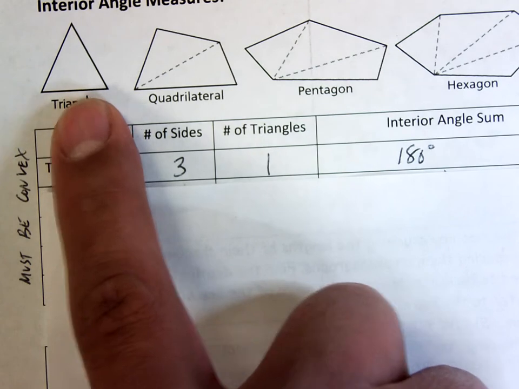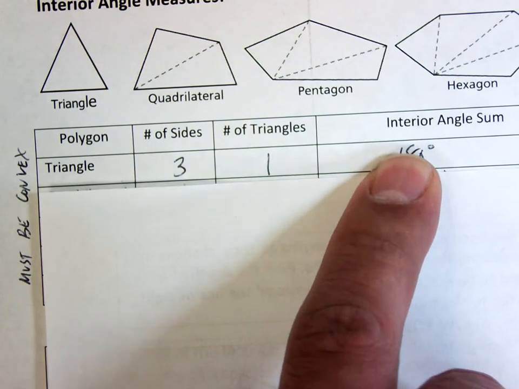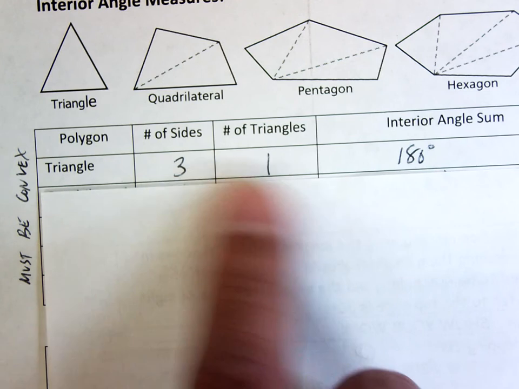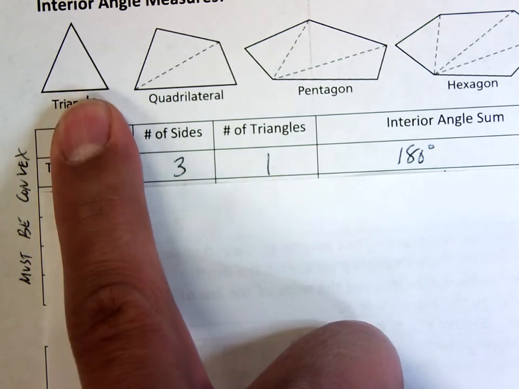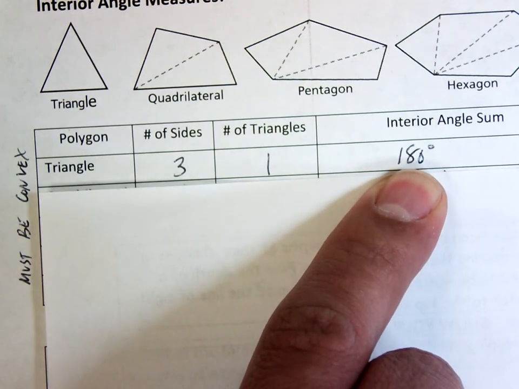there is only one triangle that I'm pointing at. And we should know by now that if I add up all the angles of a triangle, it has to be equal to 180 degrees. So a triangle has 3 sides. There's only one triangle that I'm pointing at. That'll make a little bit more sense in a little bit. So all the angles of that shape must equal 180 degrees.